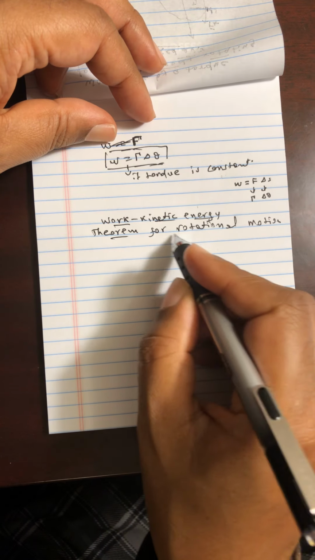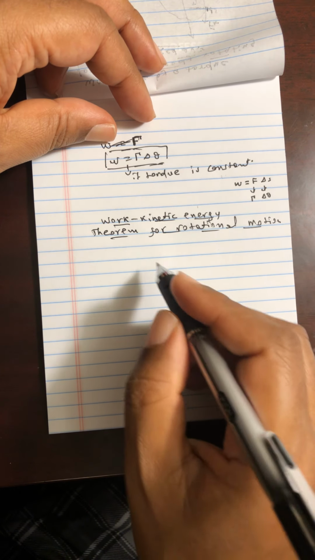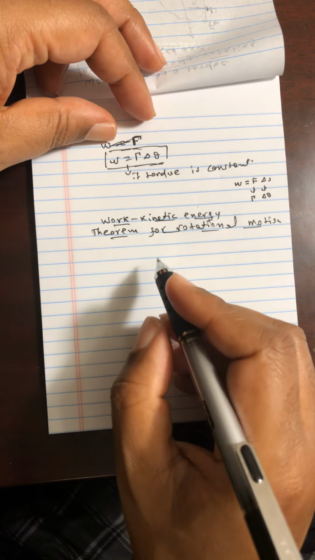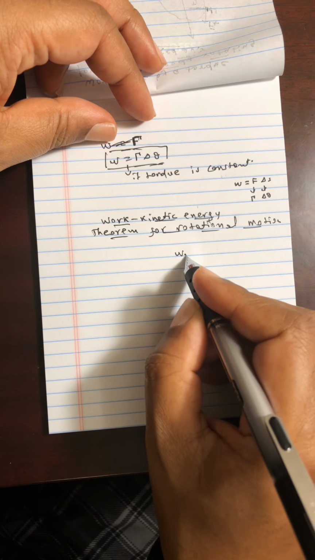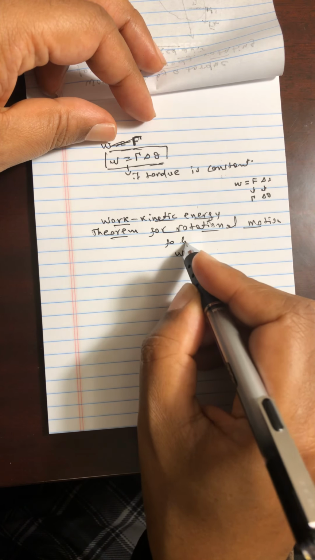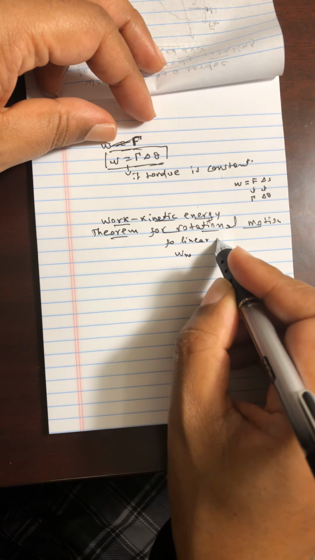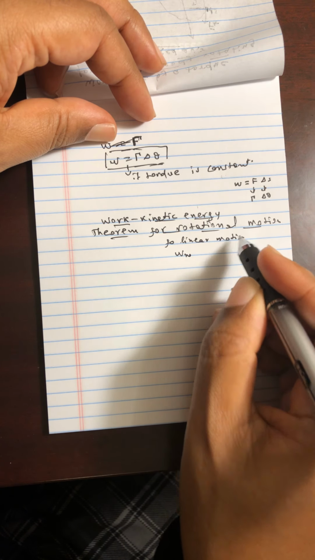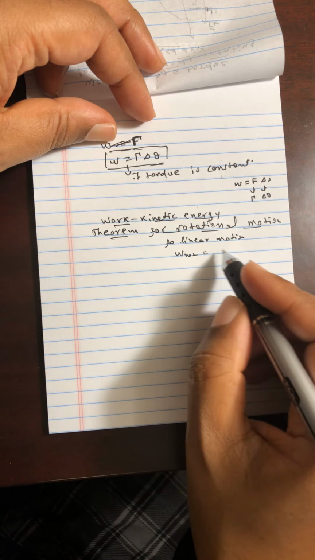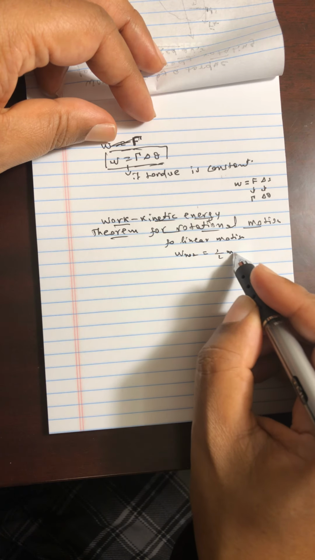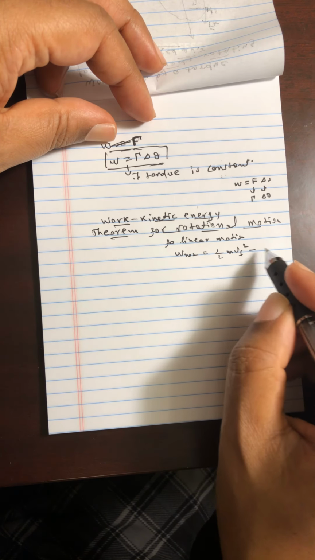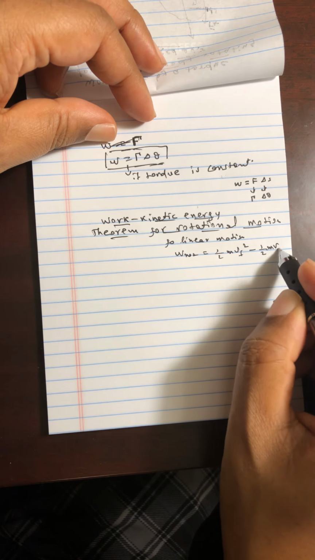For linear motion, the formula was net work equals change in kinetic energy, half m v final squared minus half m v initial squared.